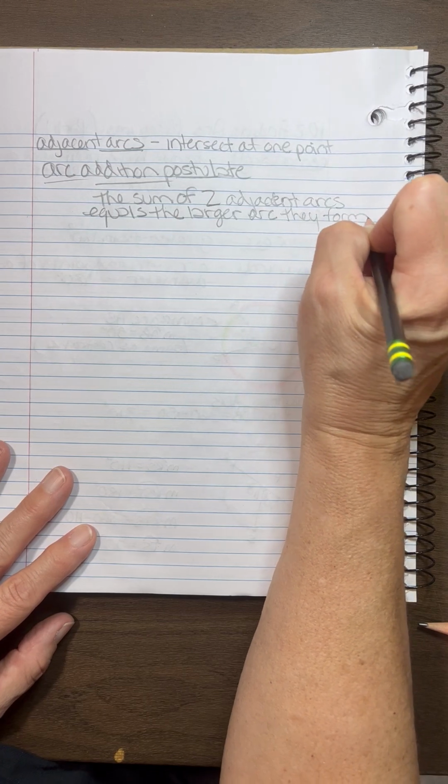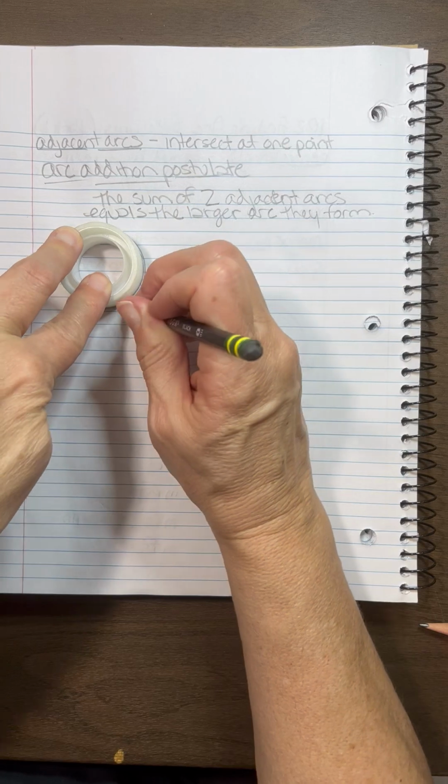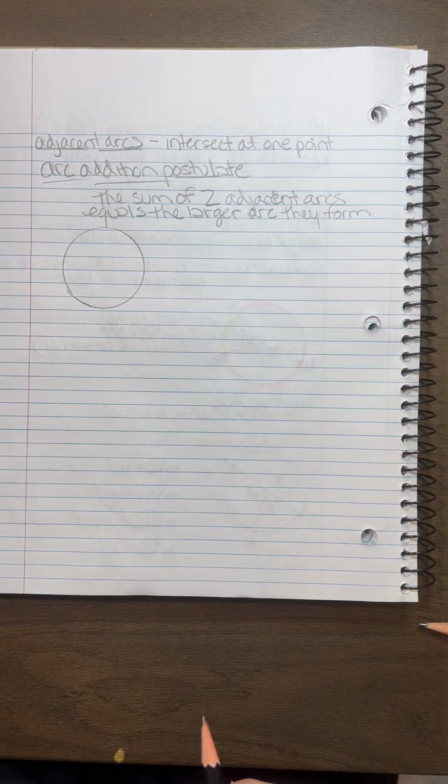Okay, so, you know, obviously that makes sense. If you have two arcs right next to each other, you can add them together and they create the bigger one.